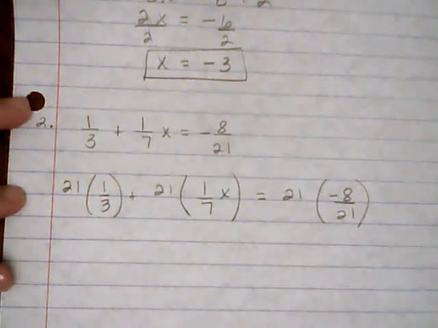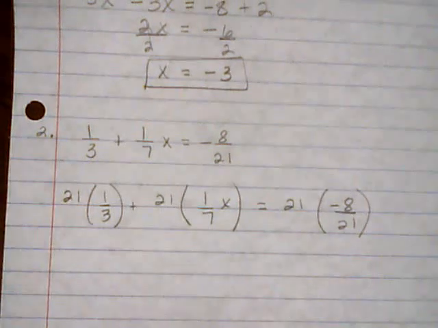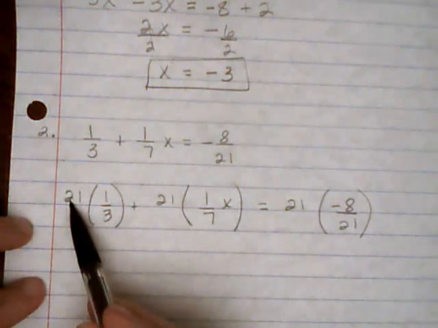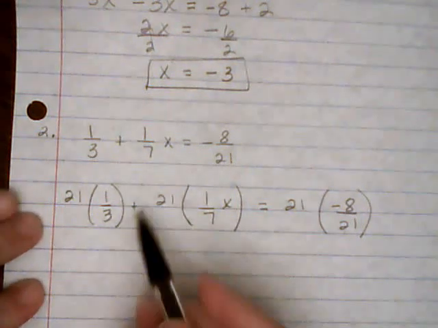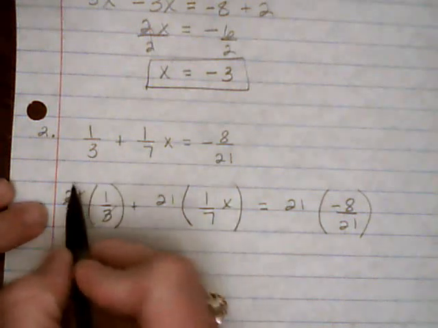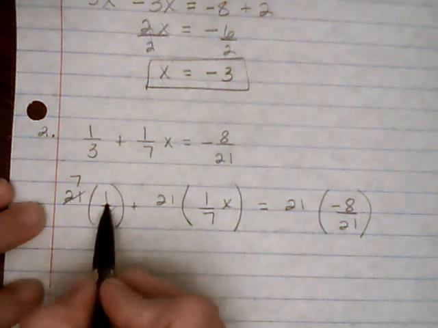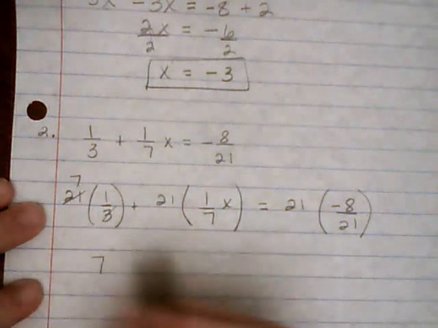So I've just rewritten the problem with 21 times each term. And you know, we say multiply, but we're actually going to be dividing the denominator into this number every time. So when I divide, 3 will go into 21 7 times. So what would be left over? 7 times 1, which is 7.